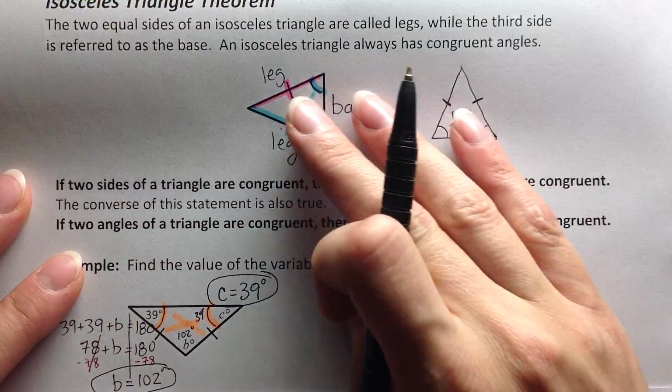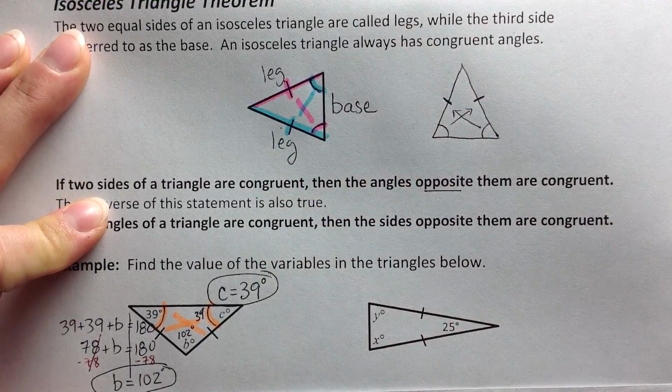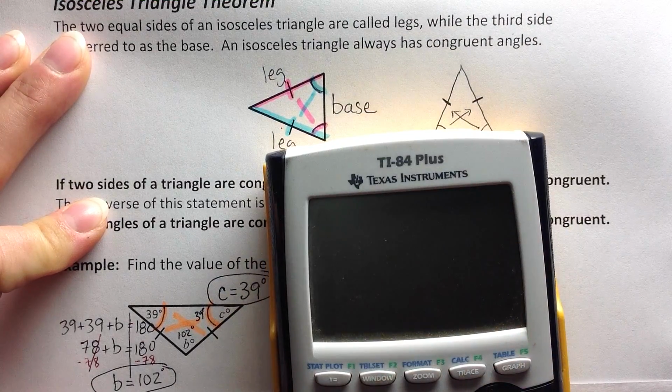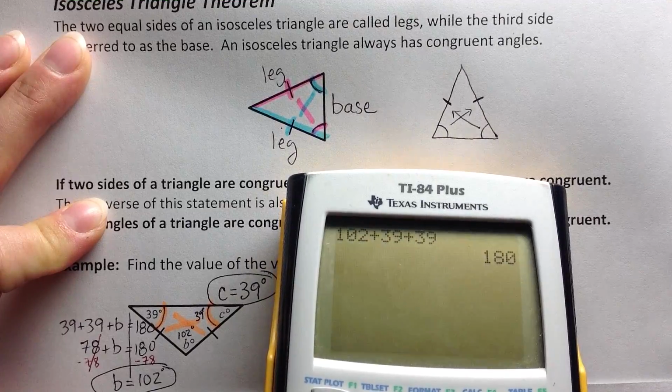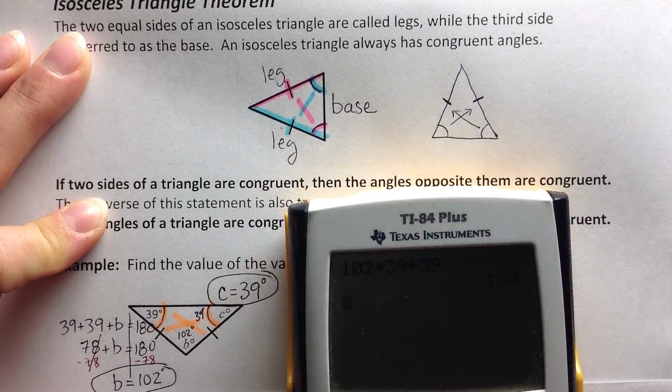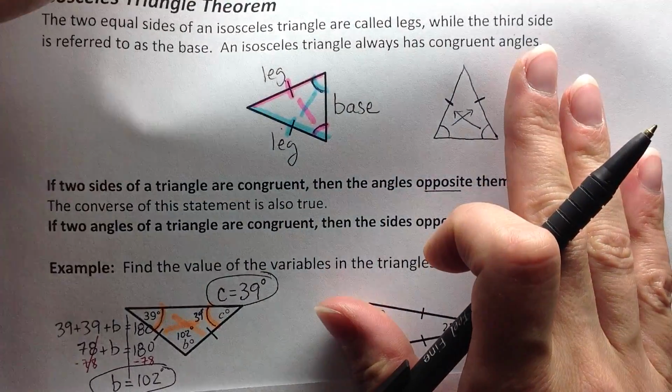And I like to go ahead and double check my math with my calculator. Okay, so I'm going to come over here and just double check this by adding those three angles. 102 plus 39 plus 39. Just adding my three angles and making sure they add up to 180. Okay. Move this up slightly.